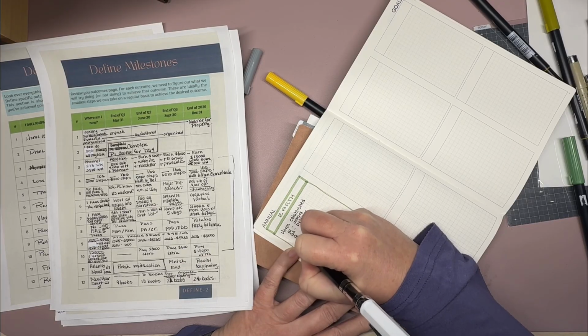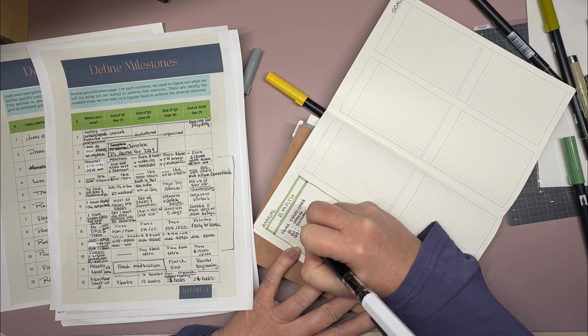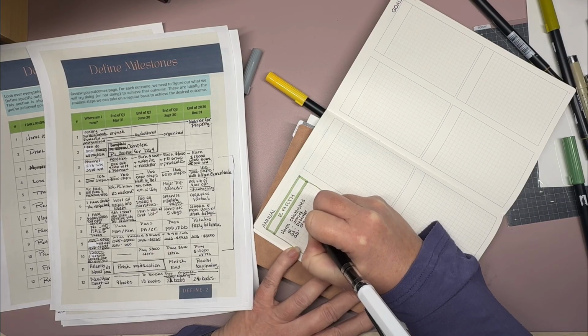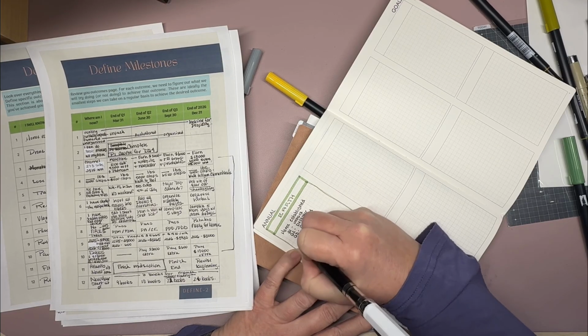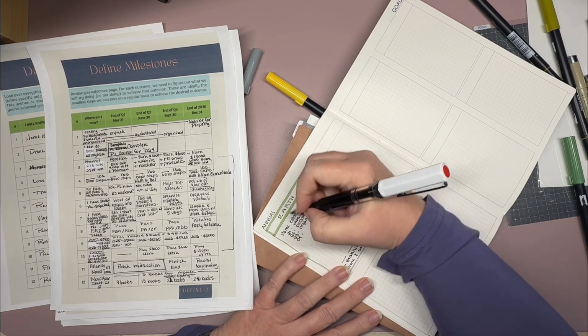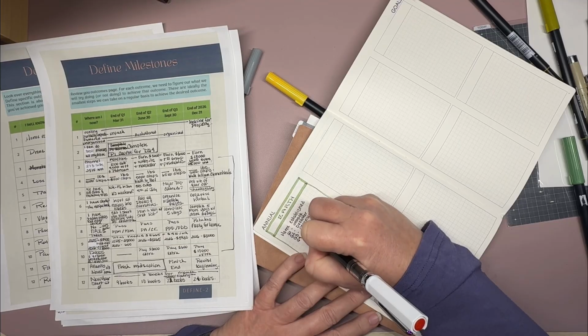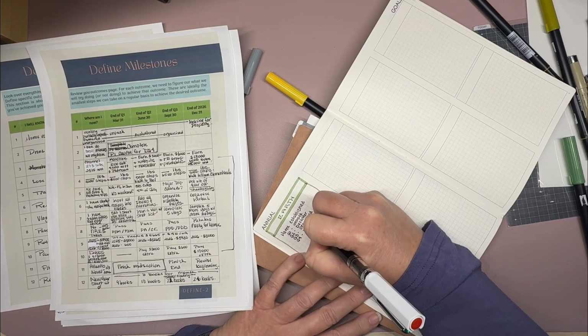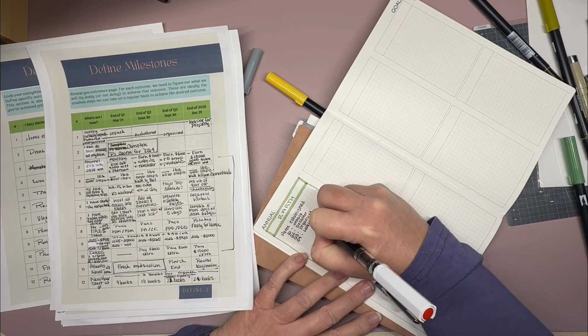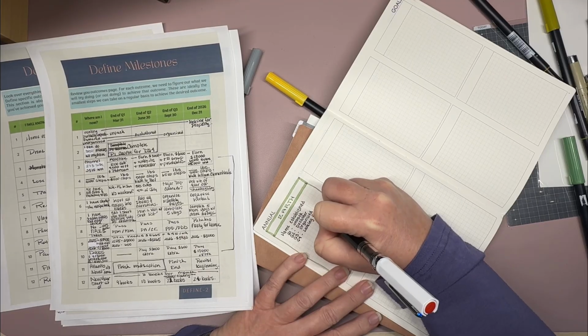Quarter 3, we're going to get organized. And then quarter 4, we are going to start looking for property, right? So we're going to get where we're at now, ready to go, and then we will look for property.